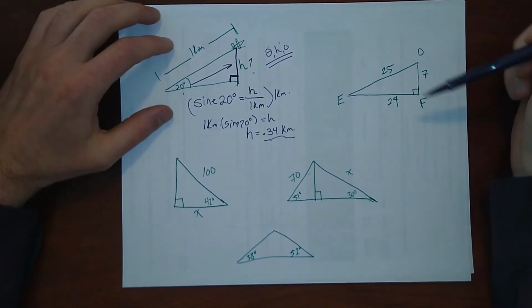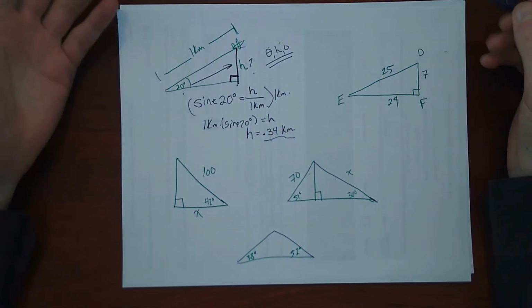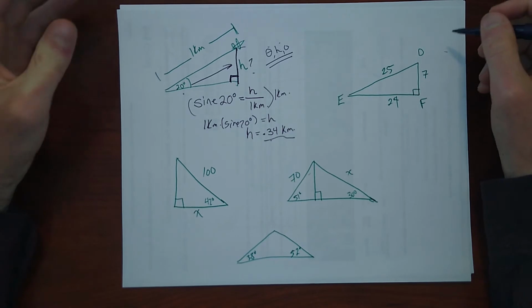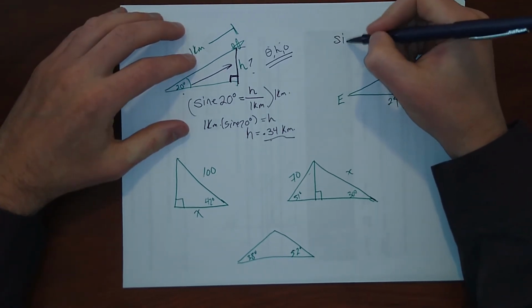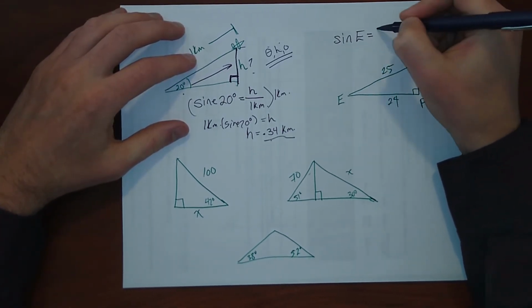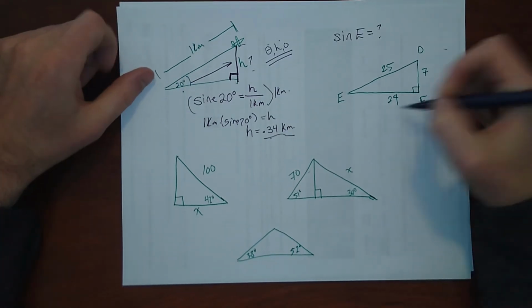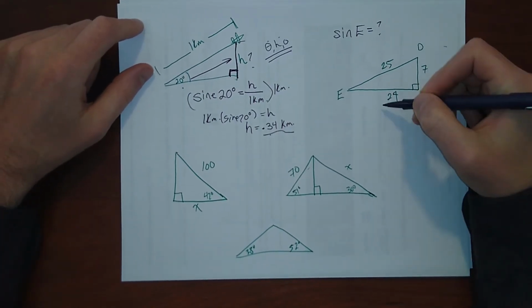Okay, you might get a problem that just asks you to identify the ratios. So for example, you might just be given something like this: sine E equals question mark, referring to this triangle.